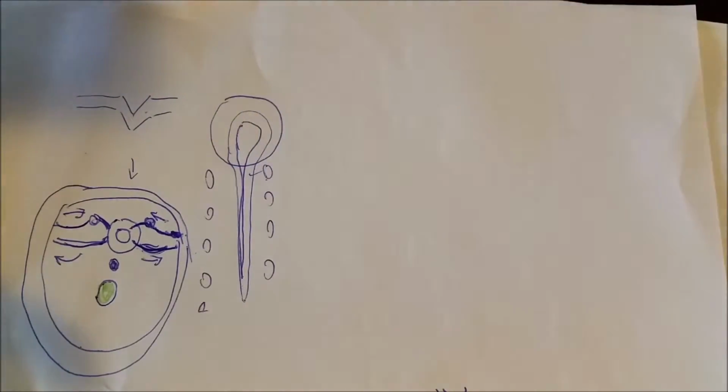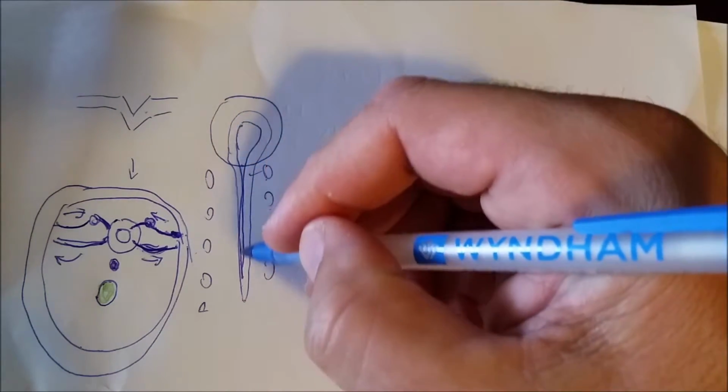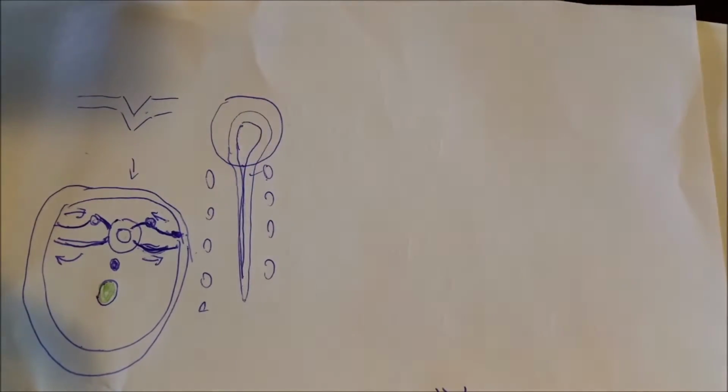As we continue to develop, I'm going to save this brain for later. But what you want to know is you do have a tube down the middle of everything, which is going to be filled with cerebrospinal fluid. One of the neat things is if you don't get enough folic acid for it, you actually won't form this way, and you can end up having spinal cord damages.